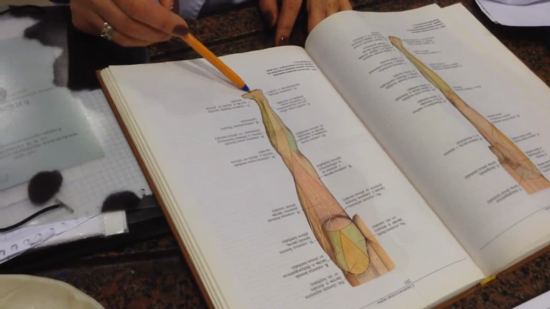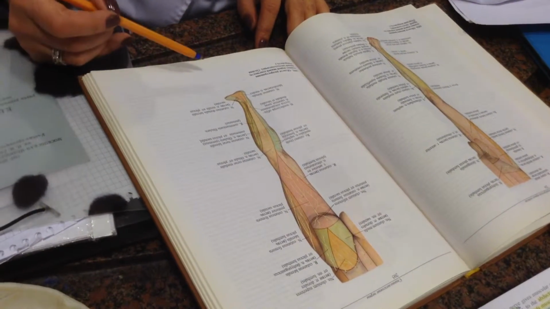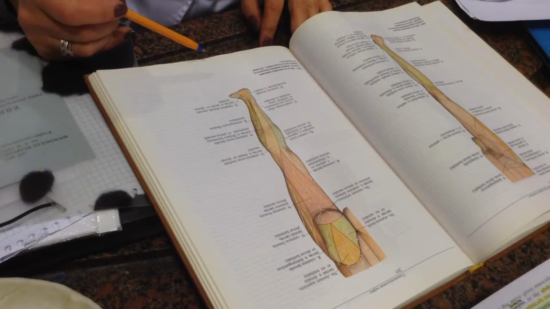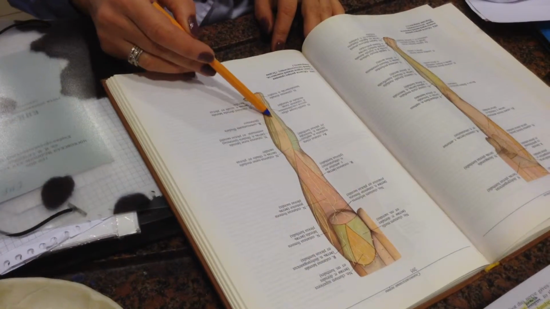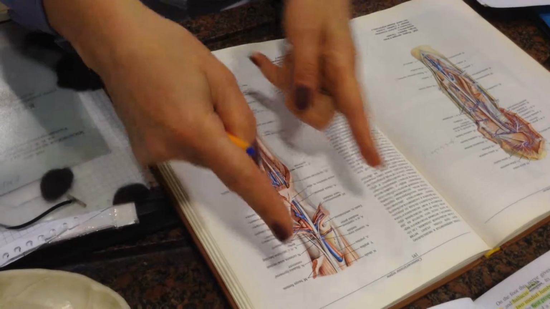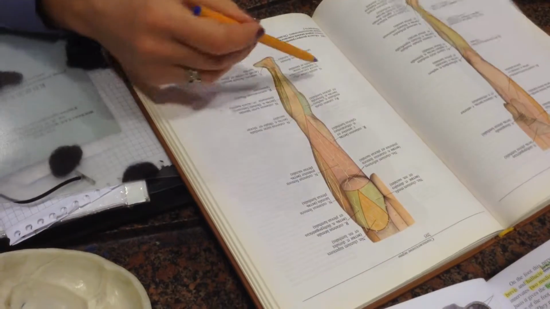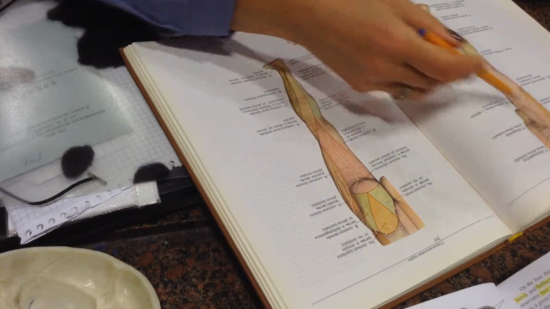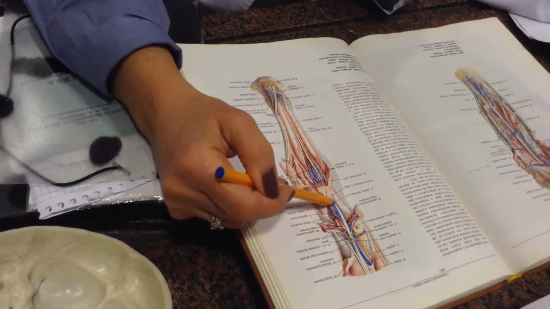Nervus suralis supplies the dorsal lateral surface of the crus and the dorsal lateral surface of the foot. It is formed by the junction of nervus cutaneus surae medialis and nervus cutaneus surae lateralis. These two nerves give skin branches. Nervus suralis is formed. You remember on the medial side what nerve passes from femoralis? Saphenous. On the lateral side, suralis. Tibialis is the direct continuation of ischiadicus.